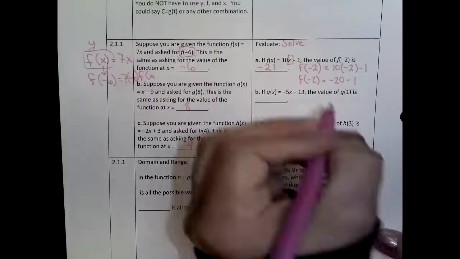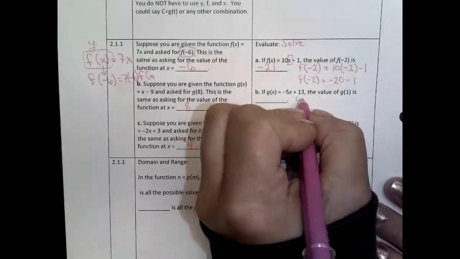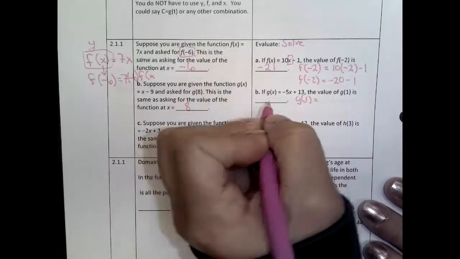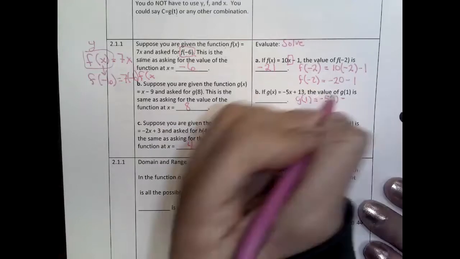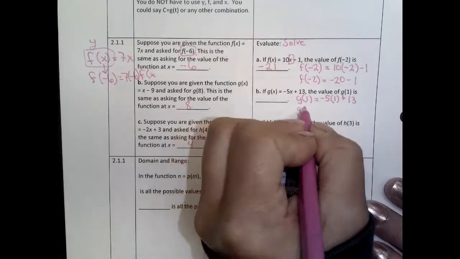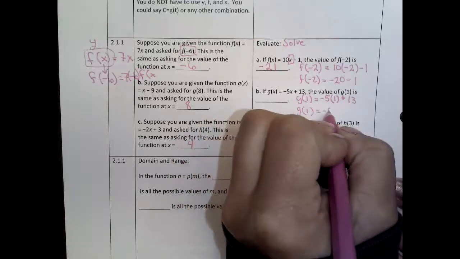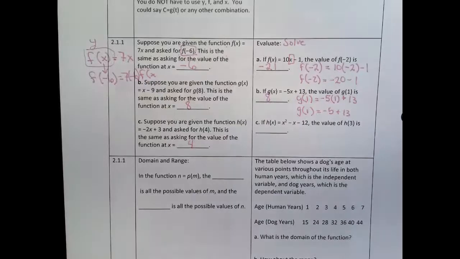Let's take a look at the next one. So g of x equals negative 5x plus 13. I want to find g of 1. So anywhere I see an x, I'm going to plug 1 in. So g of 1 is going to equal negative 5 plus 13, which is going to give me an answer of 8.